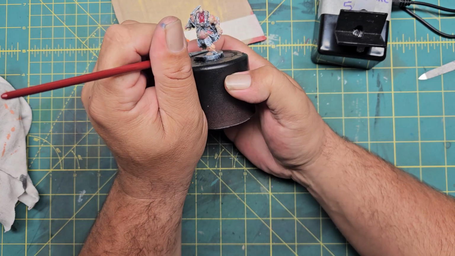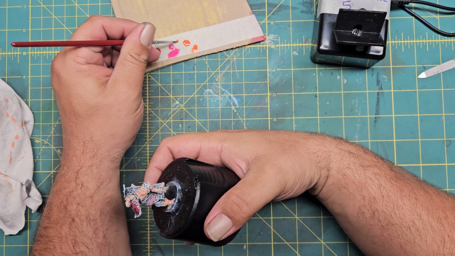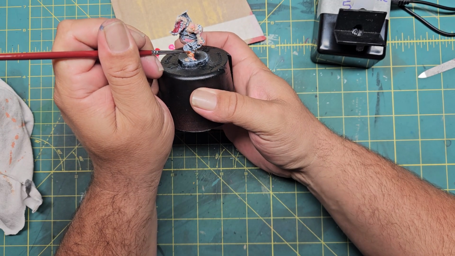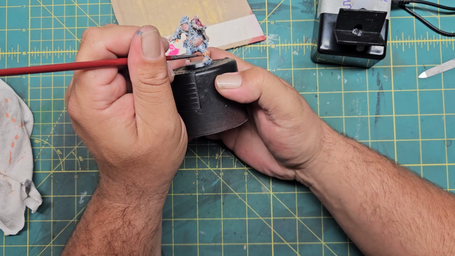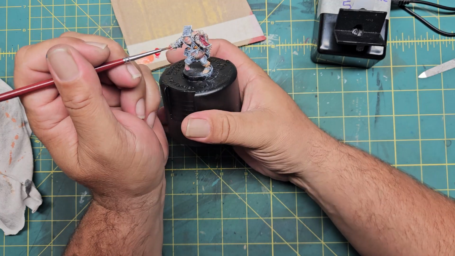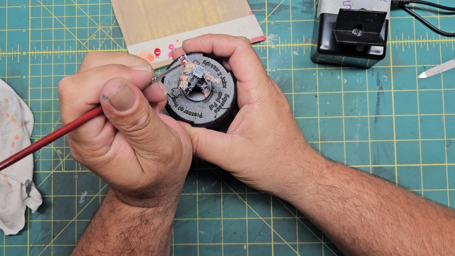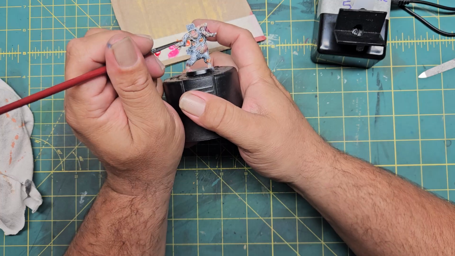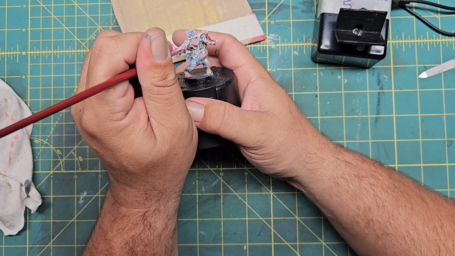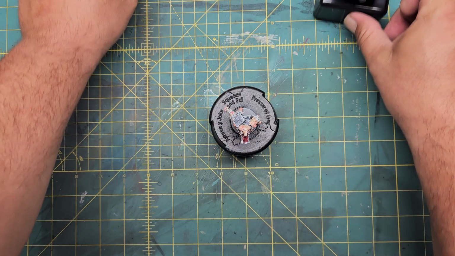So that's all flesh there. Okay. Now we're going to dry this off.